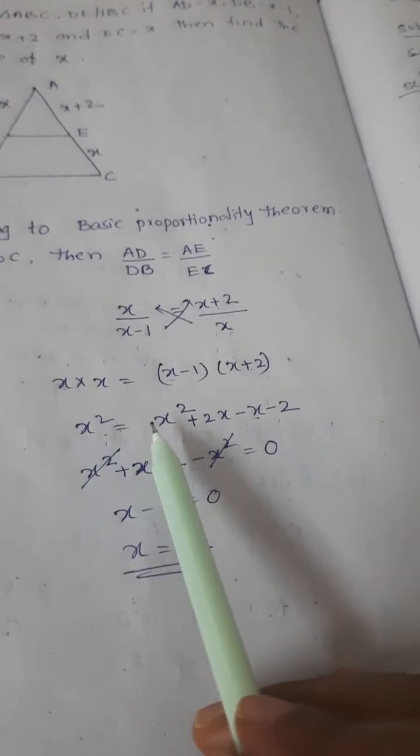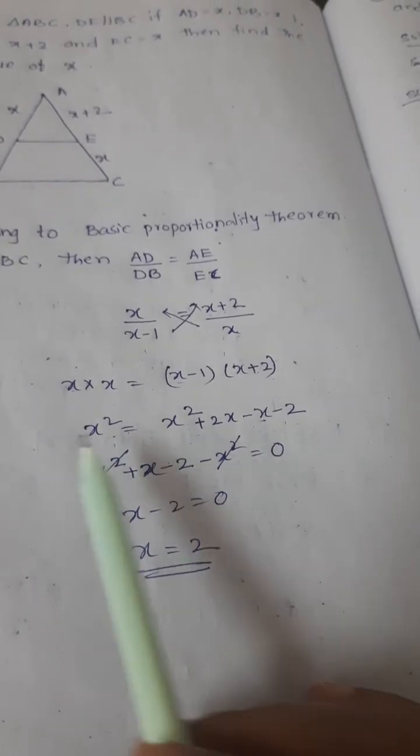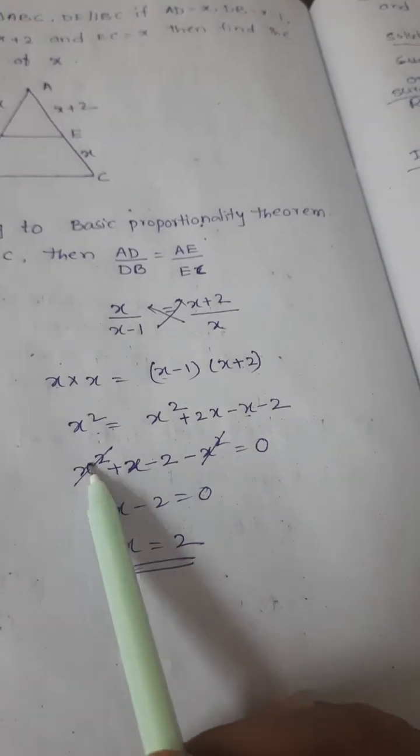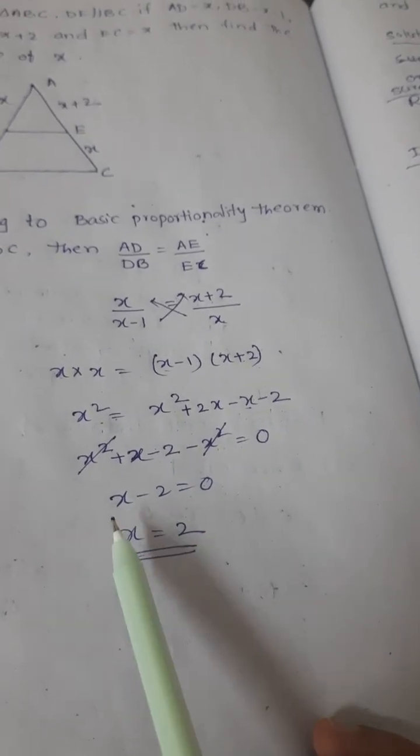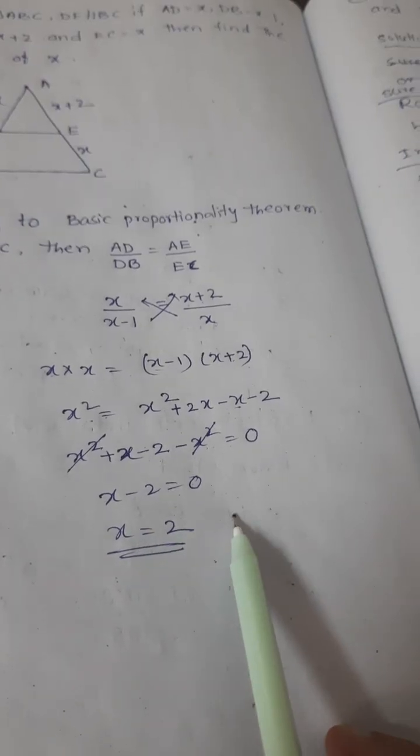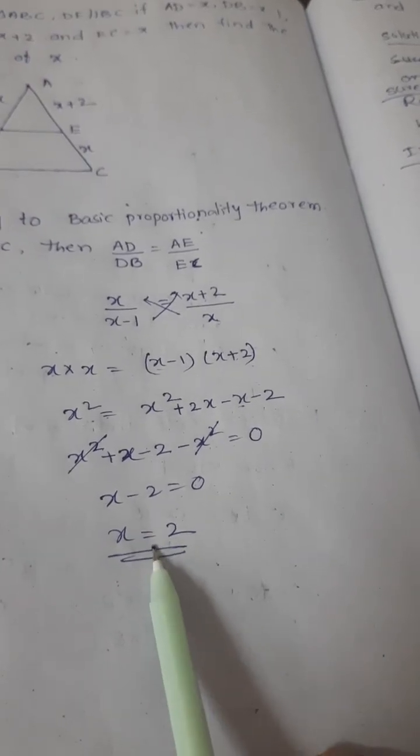So transpose x square to this side, it will become minus. So x square cancels, x minus 2 is equal to 0. So this minus 2 transposes to this side, x is equal to 2.